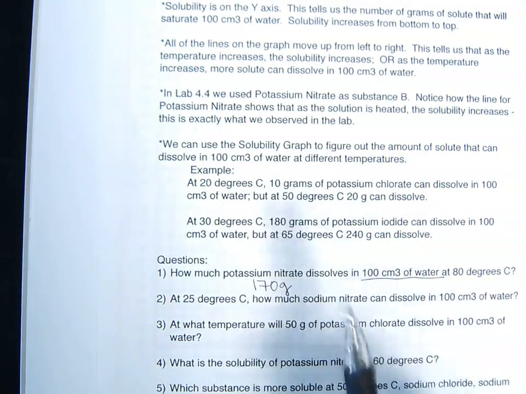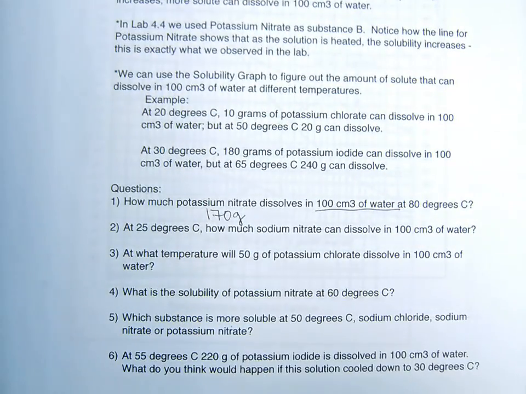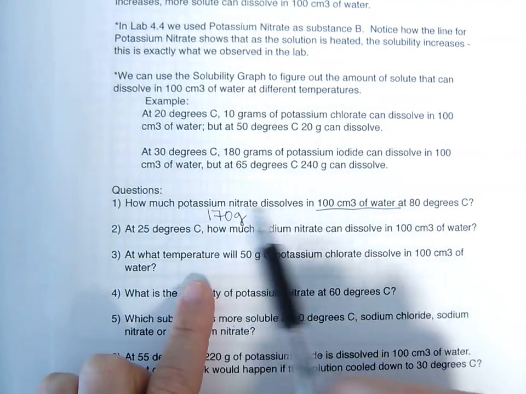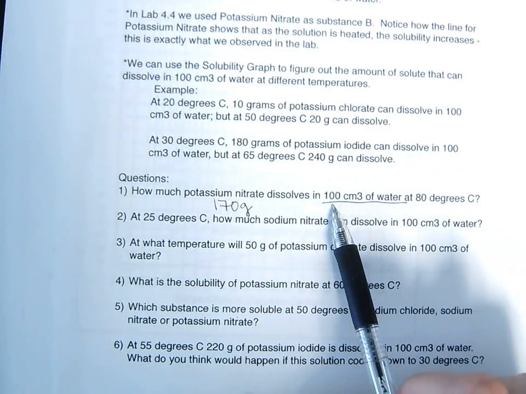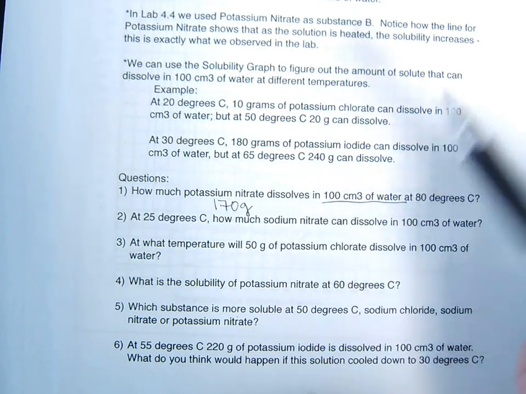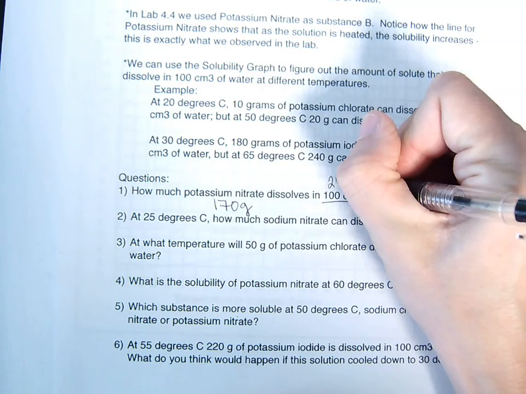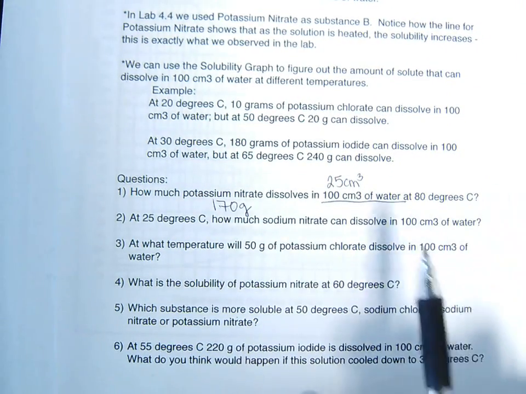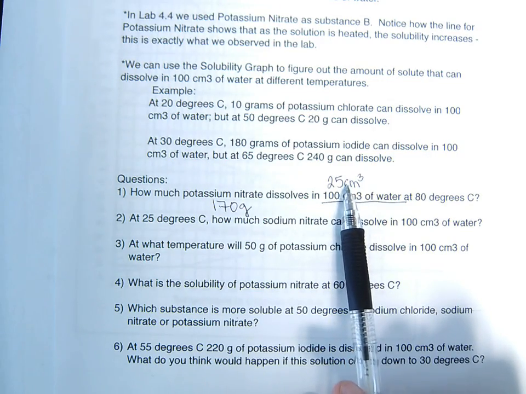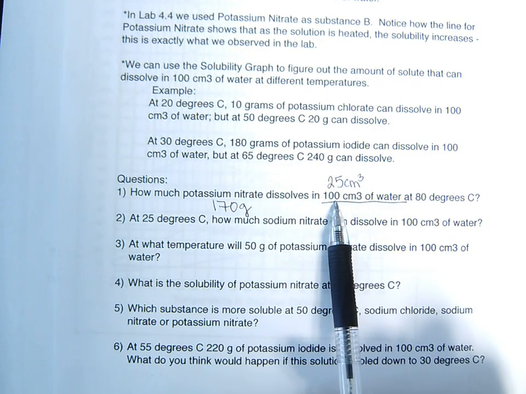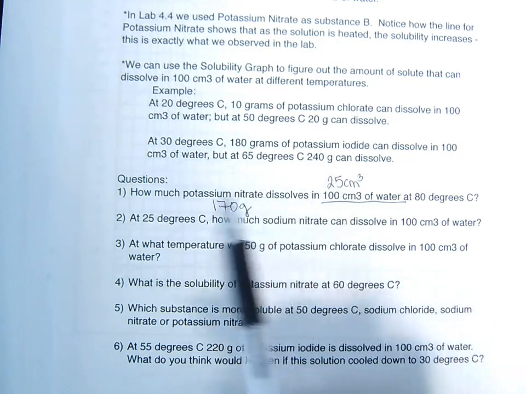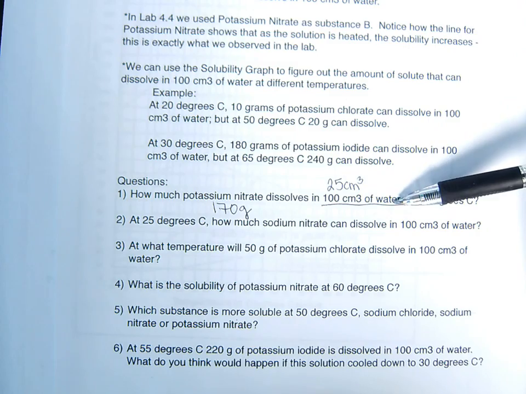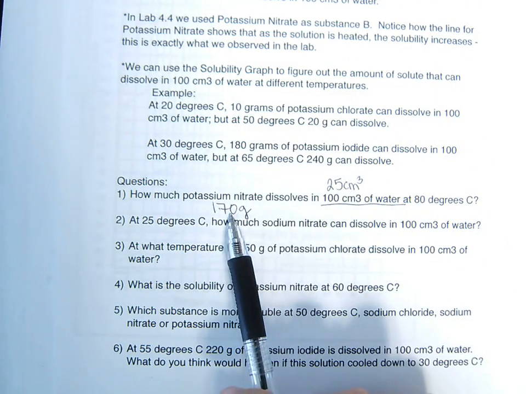That's the solubility. Now, I want to point out one other way that question sometimes might be worded. Sometimes you might see this exact same question, but instead of saying 100 cubic centimeters of water, it might say 25 cubic centimeters of water. Now that definitely tends to throw people off because the graph doesn't show us how much dissolves at 25, it shows us how much dissolves in 100. So if you see the same kind of question, but a different volume of water, go ahead and approach it the same way you normally would.